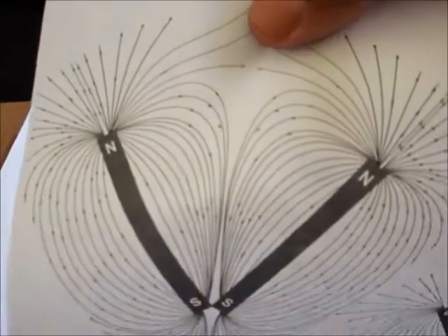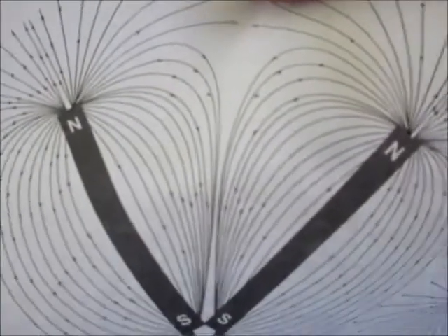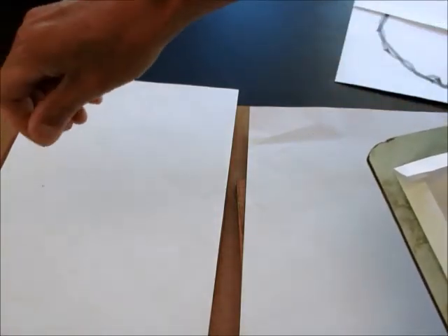The lines are just a convenience so that you can see this drawing of all the field lines. It's for convenient visualization, but the field is there, it just doesn't have an arrow for you, so it's really hard to see. So here you go. Now I'm going to put in the iron filings.